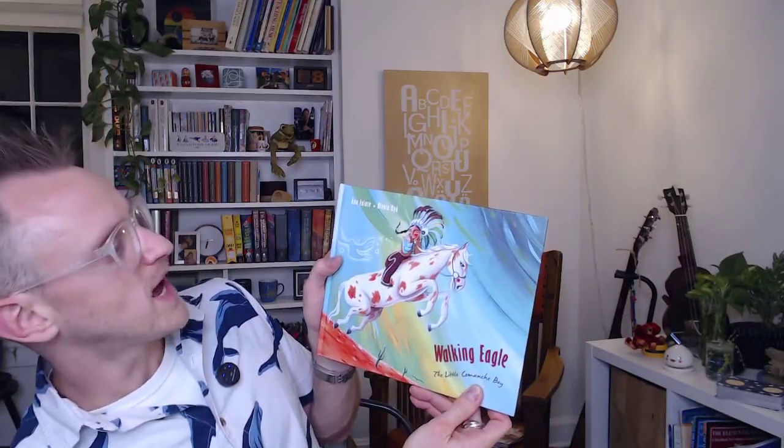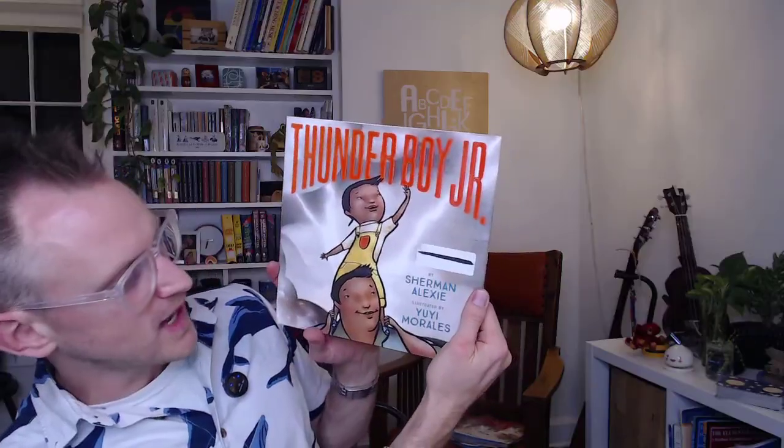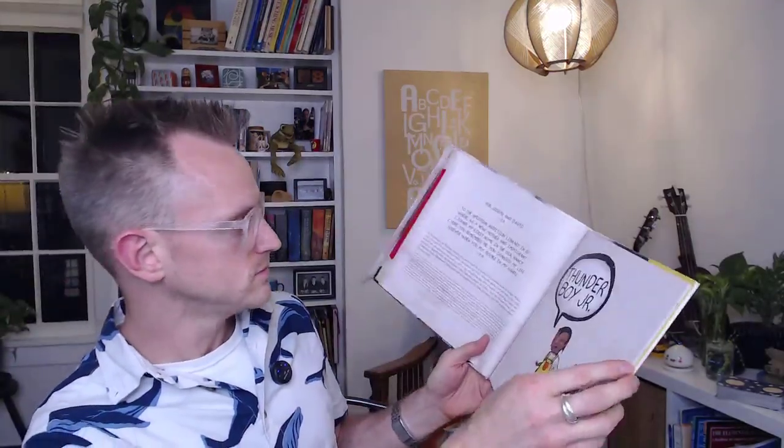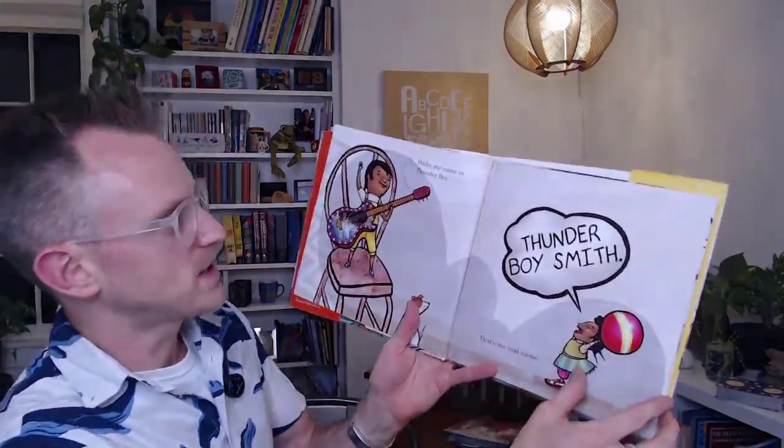So a super cool book, especially cool if you're talking with students about finding movement or your body to tell stories. Okay, so that was Walking Eagle, the Little Comanche Boy by Anna Ulate, I think. I'm not sure on the pronunciation of that name. This one, Thunderboy Jr. by Sherman Alexie, Alexie is the last name. I'll read just a couple pages.